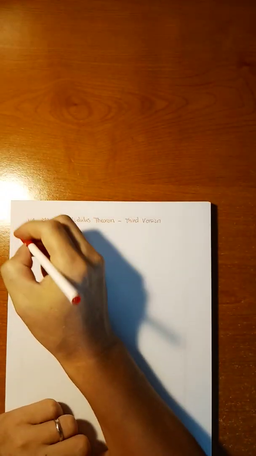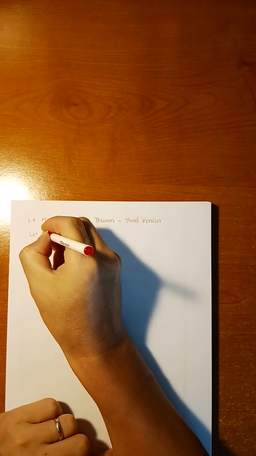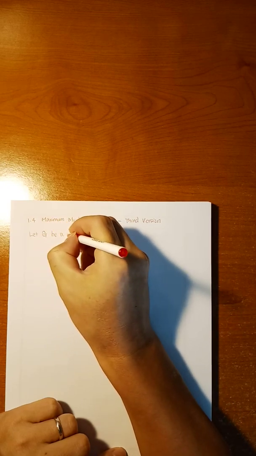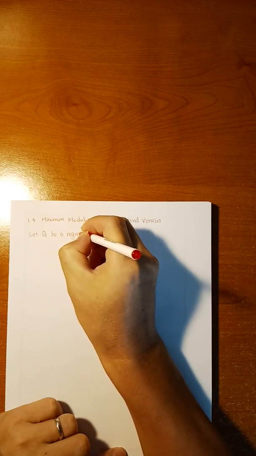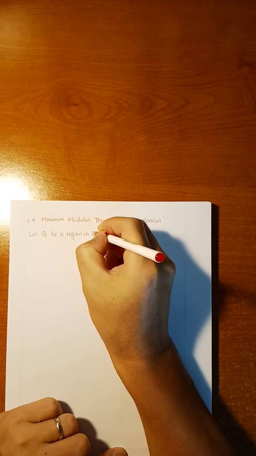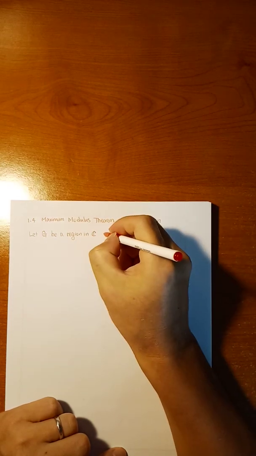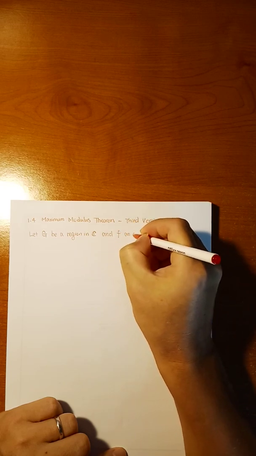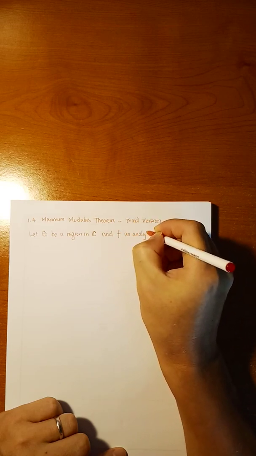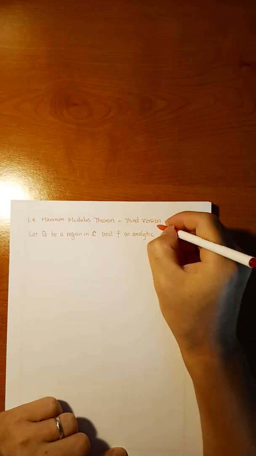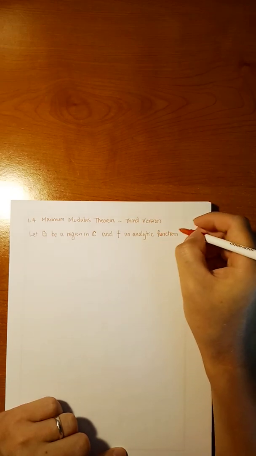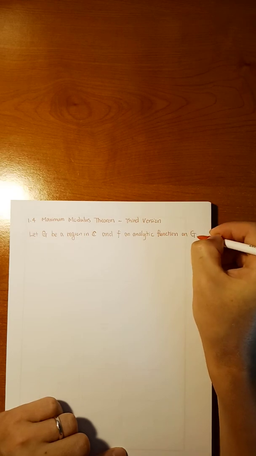Okay, so let G be a region in C and f an analytic function defined on G. G is the domain.